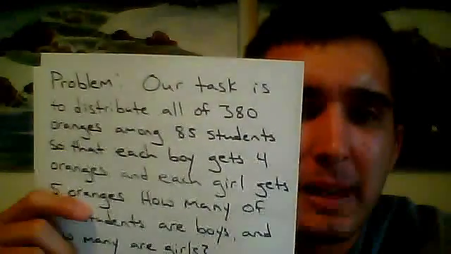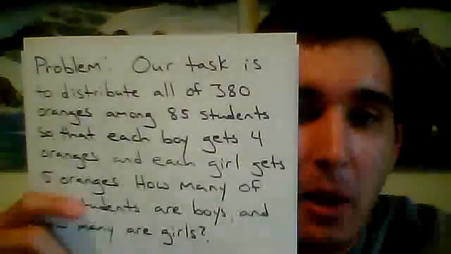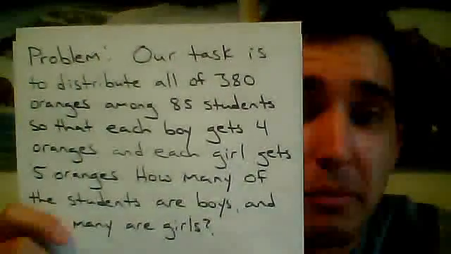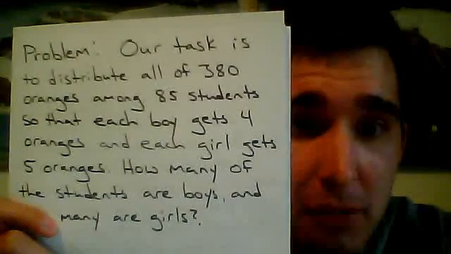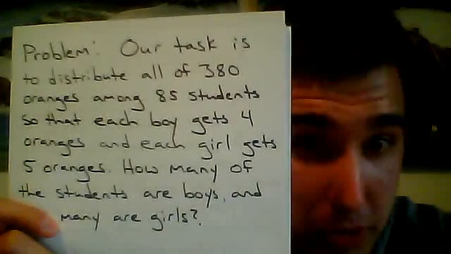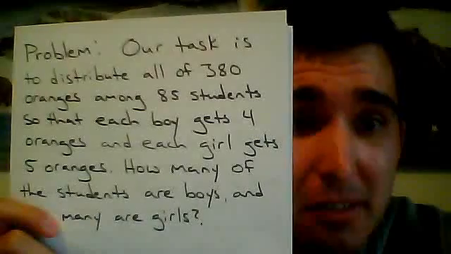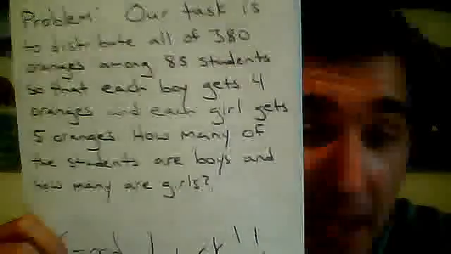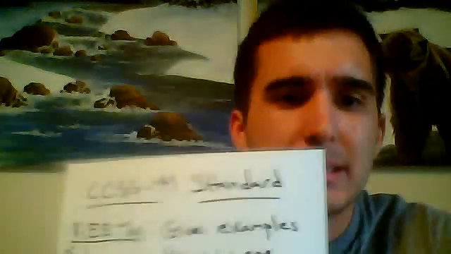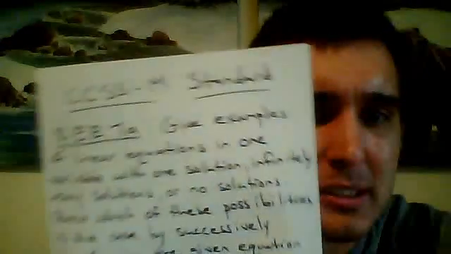This is our problem for the day. It states that our task is to distribute all of 380 oranges among 85 students so that each boy gets 4 oranges and each girl gets 5 oranges. How many of the students are boys and how many are girls? Good luck! Now this may seem like a threatening problem, but I can assure you we are going to figure it out together.